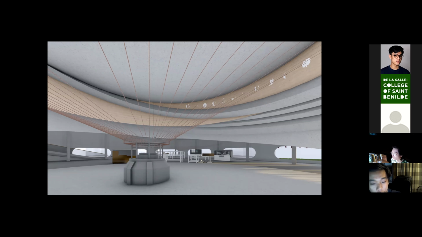And then this is the view from the unit looking towards the other buildings that have the same typology. And that's all, sir.